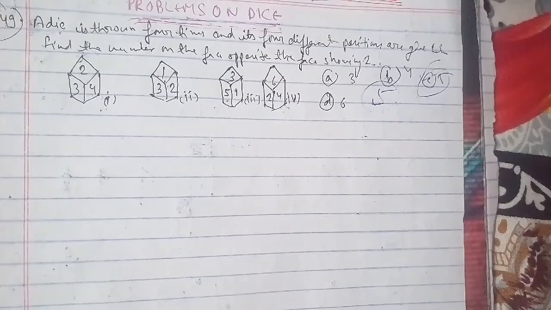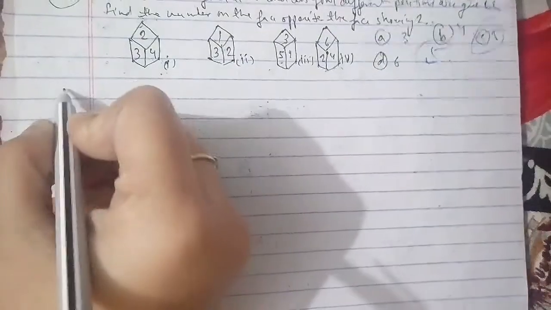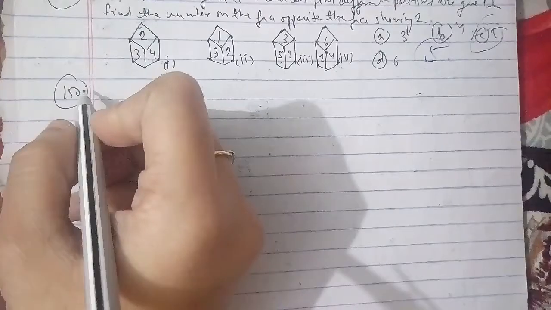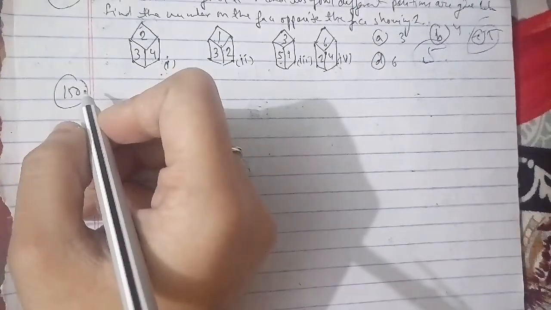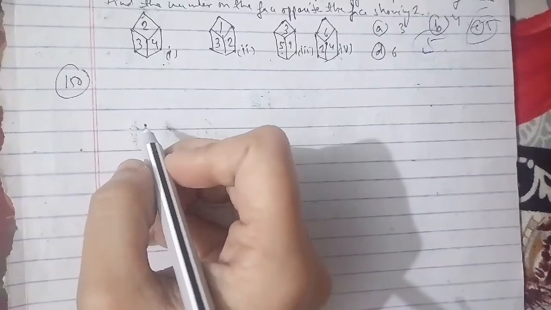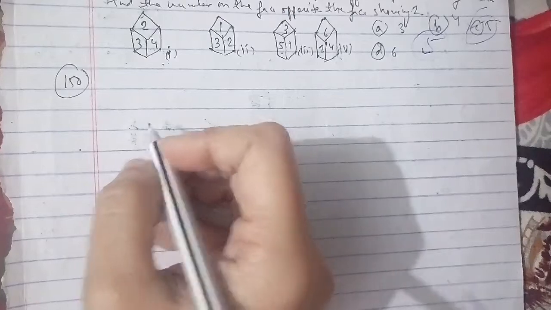Now we'll go ahead with another question, the 150th question of the session, which is an important one. Shown below are 4 different positions of the same dice. Find the number on the face opposite to the face showing 6.